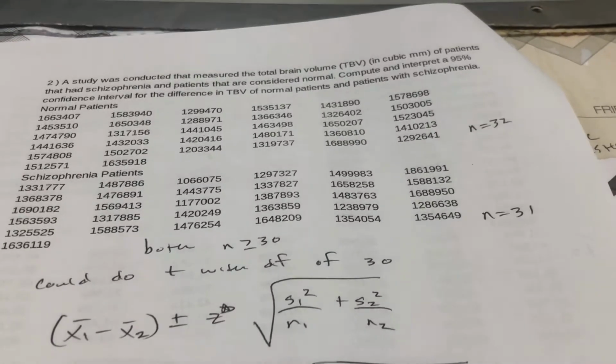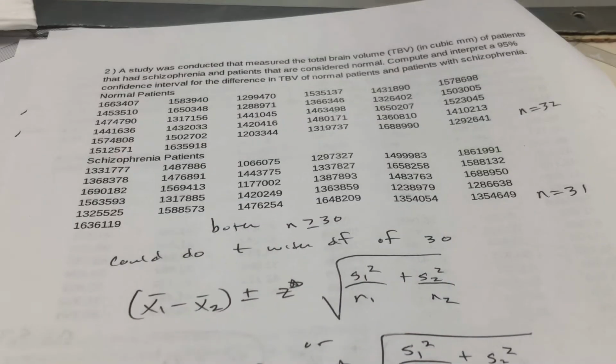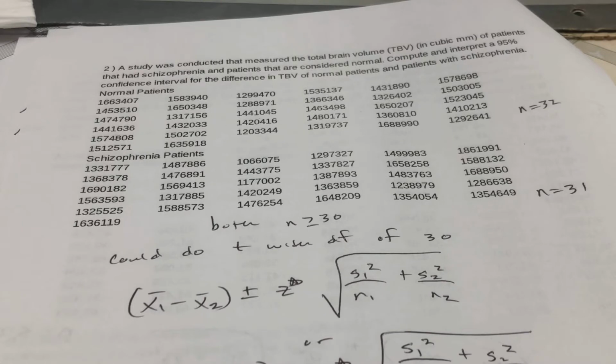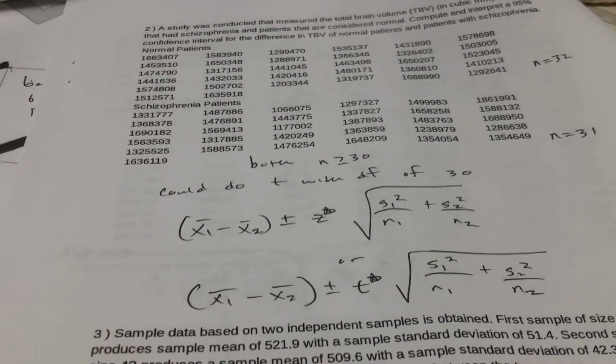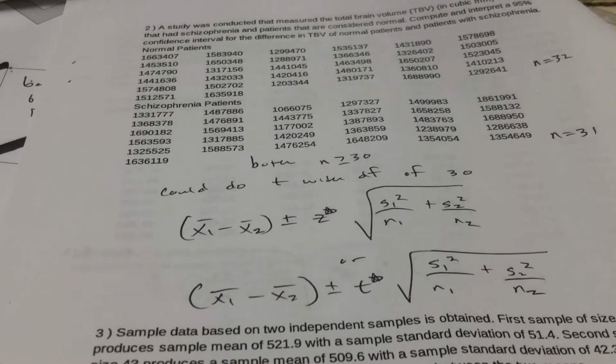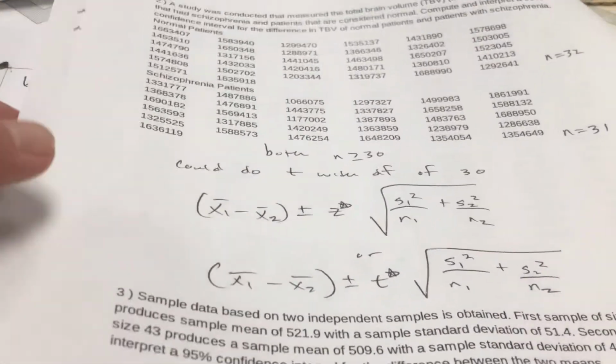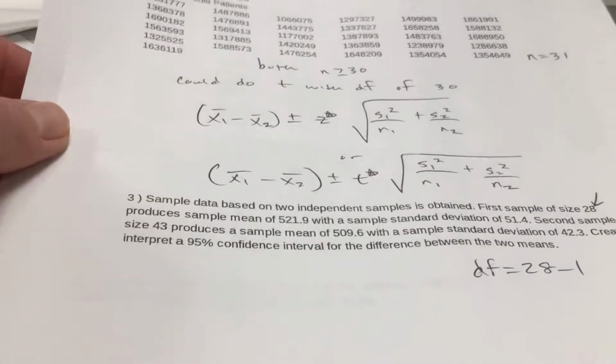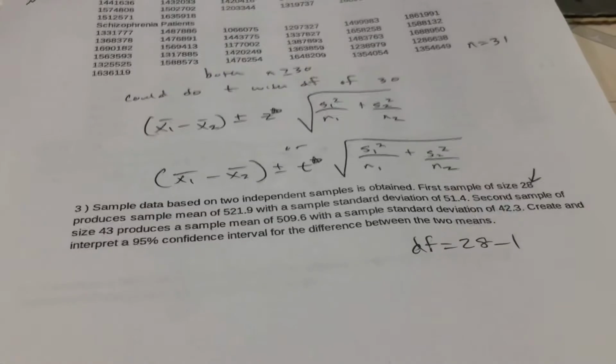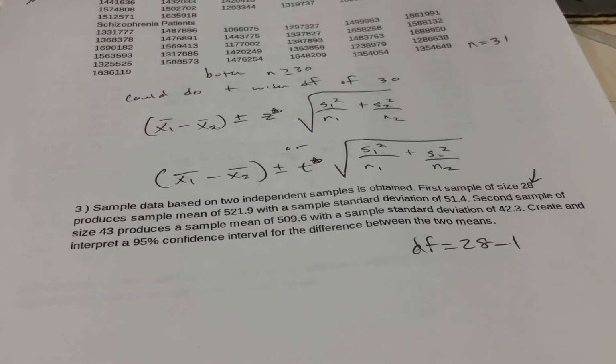Here you got a sample size of 32 followed by a sample size of 31. Both are greater than or equal to 30, so you could use the same formula as number 1. You could also do degrees of freedom 30, do T-star, so either is correct there. Your T-table does give you degrees of freedom of 30. On the previous one, you can have degrees of freedom 51 on that one T-table as well.